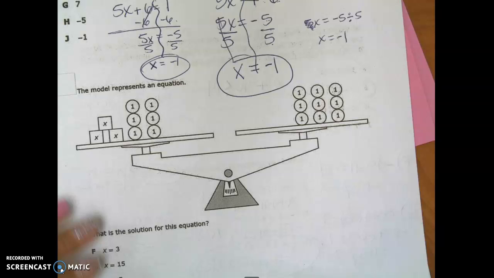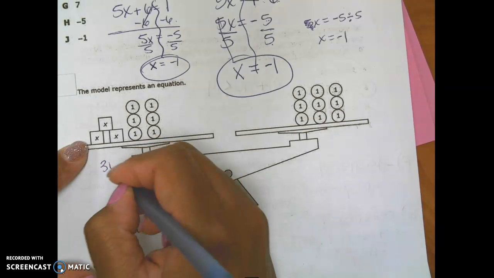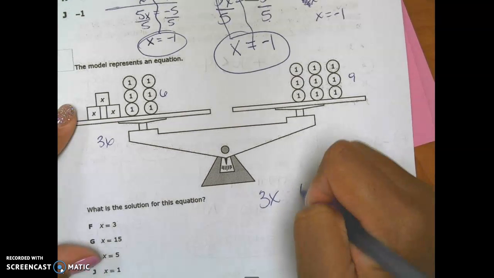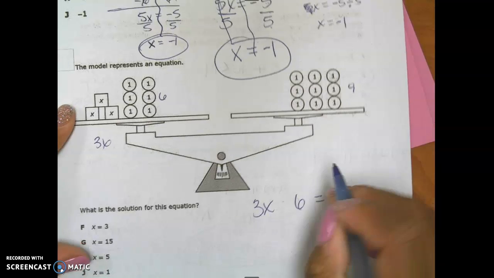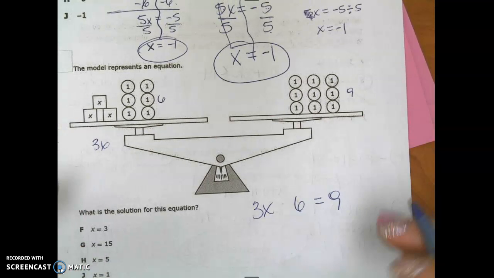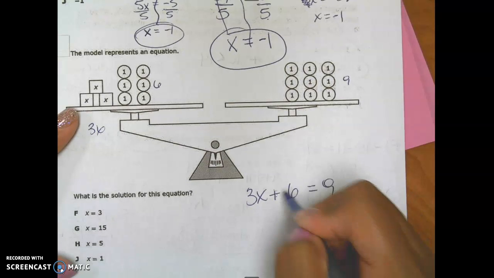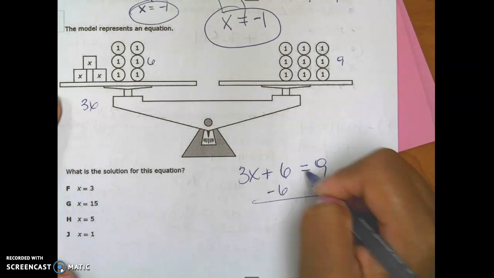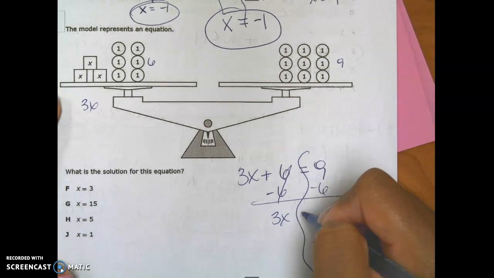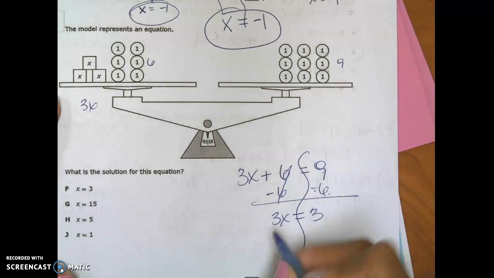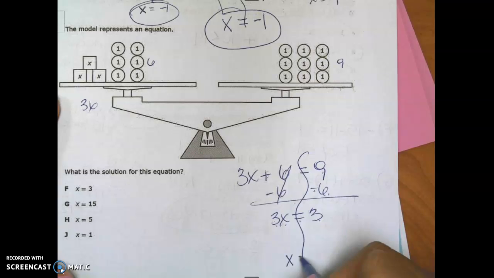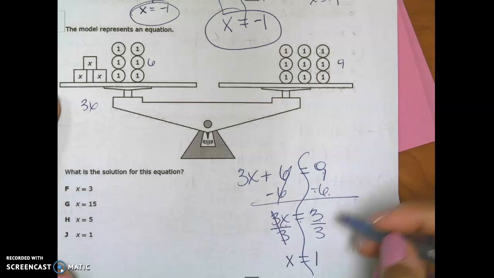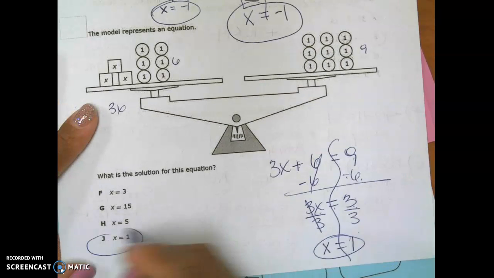Lastly, it says the model represents an equation. I have 3 x's, I have 6 ones, and I have 9 ones. Write that equation, 3x plus 6 equals 9. It equals 9 because they're balanced, okay? They're equal. I need this symbol here, make this a plus. Now, I can subtract 6 from both sides, draw my river, cross this out, 3x equals 9 minus 6, which is 3. 3 times some number equals 3. That number should be 1. Divide by 3 on both sides. These cancel out, and this is 3 over 3, which is 1. Okay?